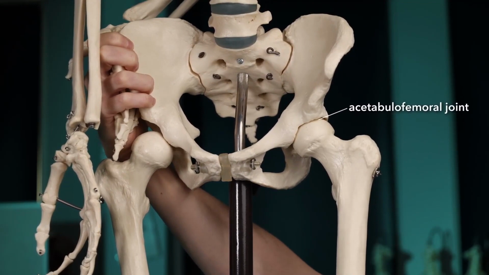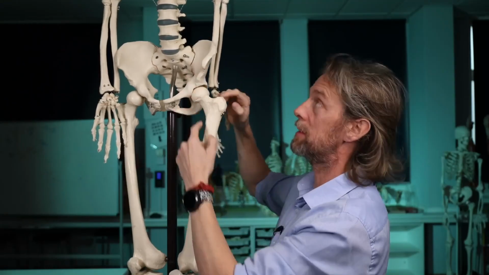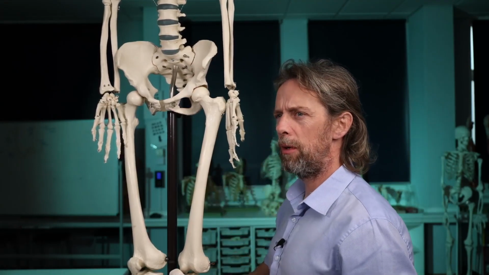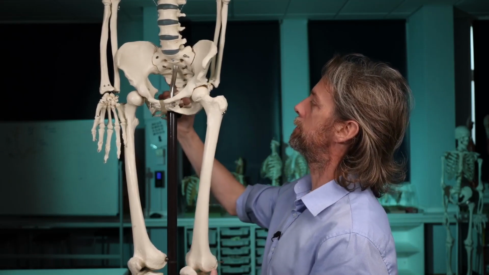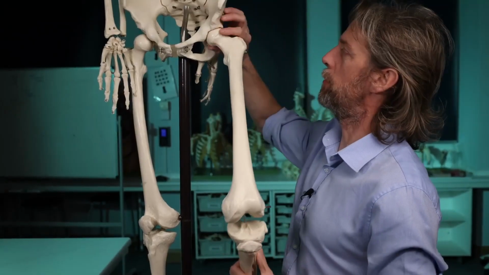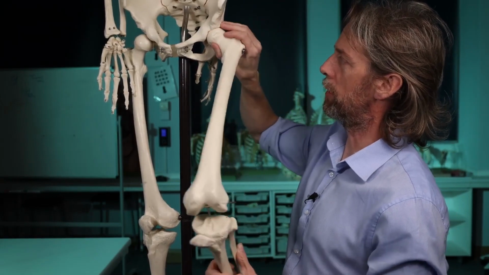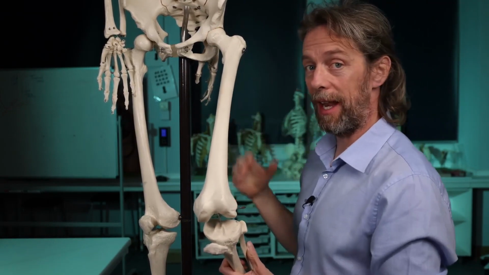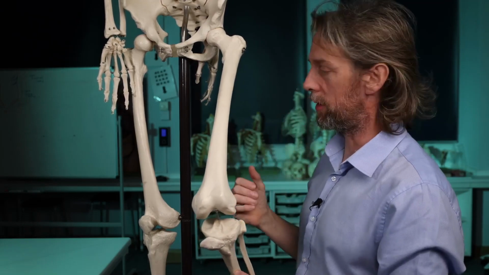So you have to be a little bit careful with words like hip and shoulder, because this is the hip region, this is the hip joint, up there is the shoulder region and the shoulder joint. So using the word hip, using the word shoulder on its own is not anatomically accurate enough. So the acetabulofemoral joint, big, strong, heavily reinforced ball and socket joint, doesn't have the same range of motion that the glenohumeral joint has, and the glenohumeral joint is not as strong as a result.